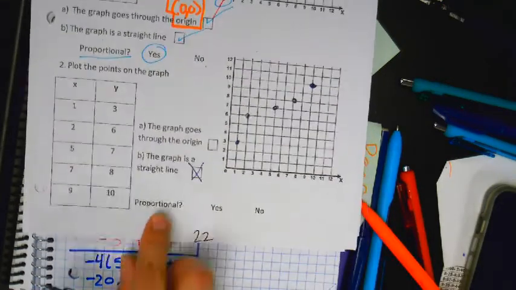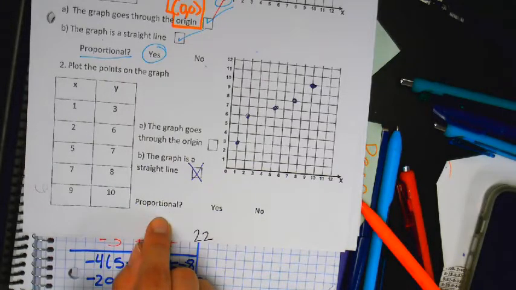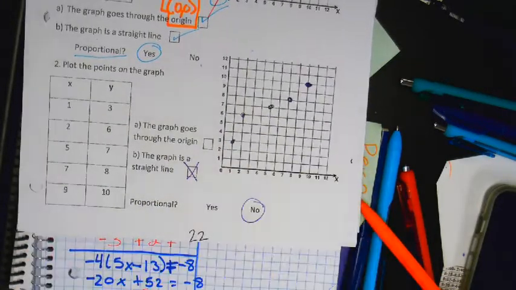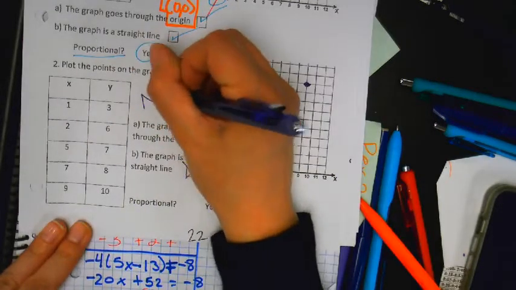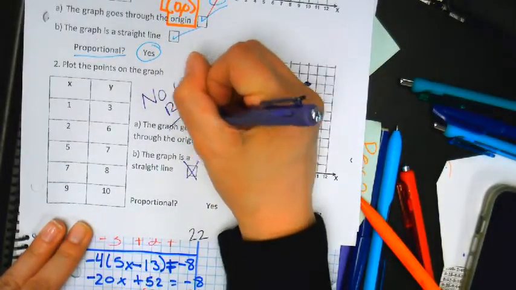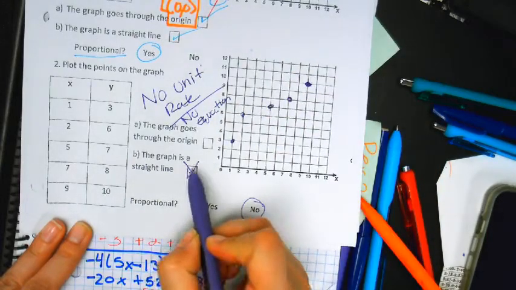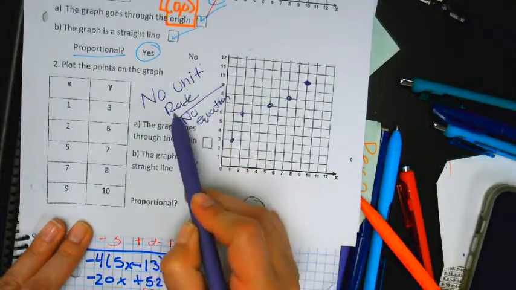So, the graph is a straight line? No. So, can we call it proportional? No. Is there an equation? No. So there is no unit rate, no equation. Because it's not a straight line, there's no unit rate and there's no equation.